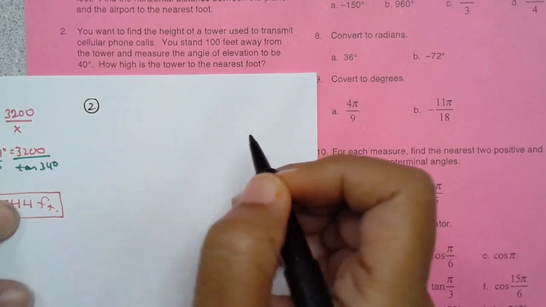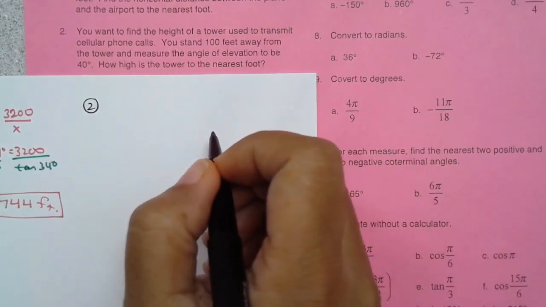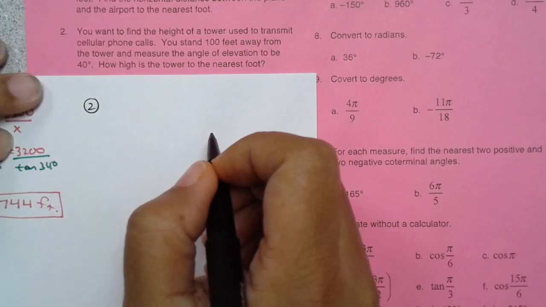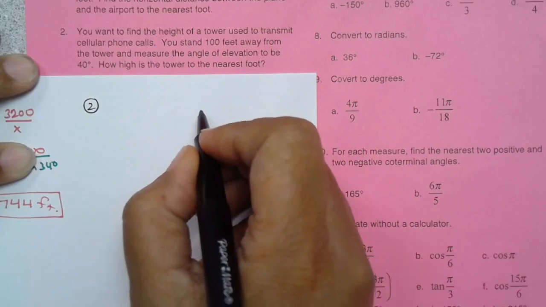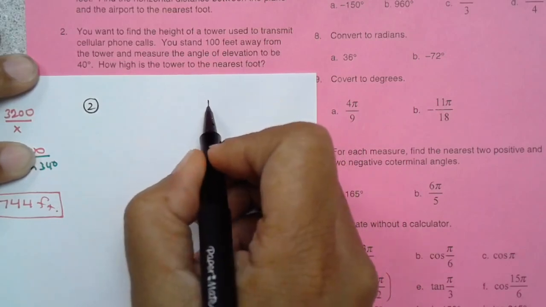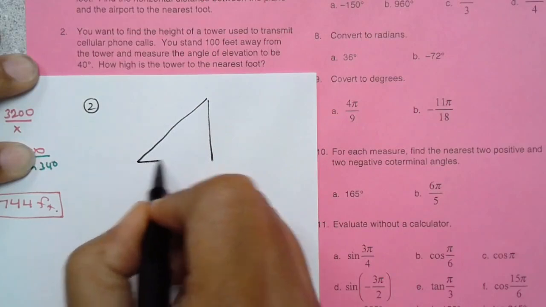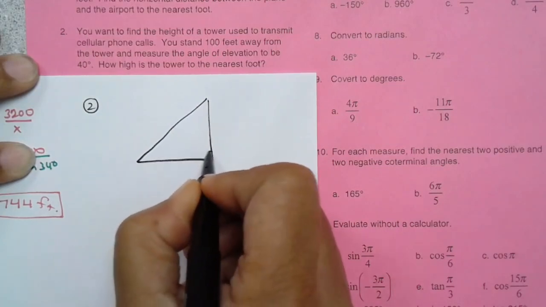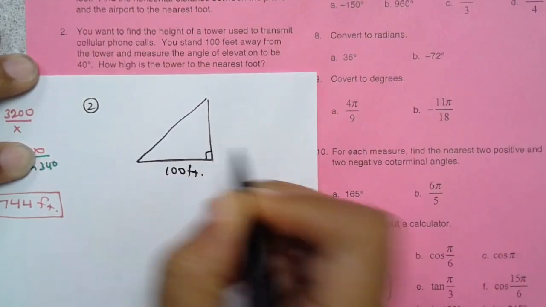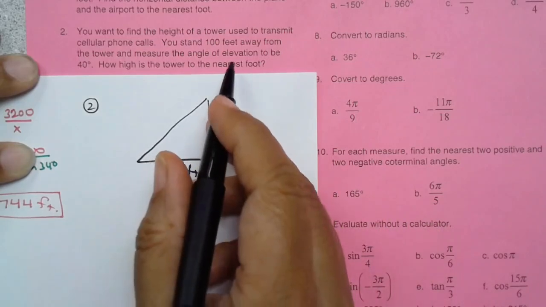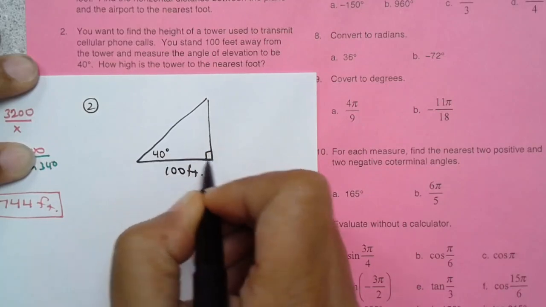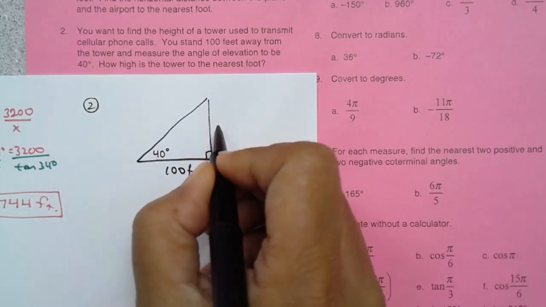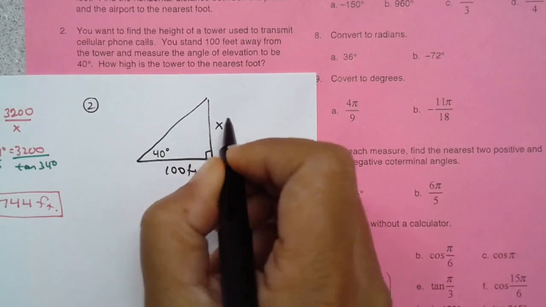Okay, this next one says that you want to find the height of the tower used to transmit cellular phone calls, and you stand 100 feet away from the tower and measure the angle of elevation to be 40 degrees. How high is the tower to the nearest foot? Let's go ahead and put a tower over here, and you are measuring yourself to be 100 feet away from this tower, so there's 100 feet. And the angle of elevation, remember, angle of elevation and depression always are from the horizontal. So this is our 40 degrees. How high is the tower to the nearest foot? So this is our x.